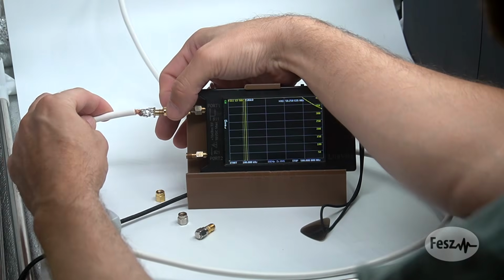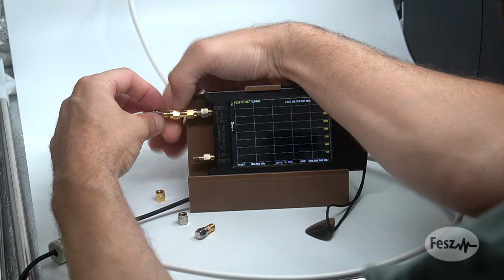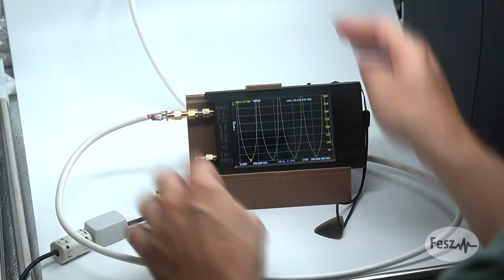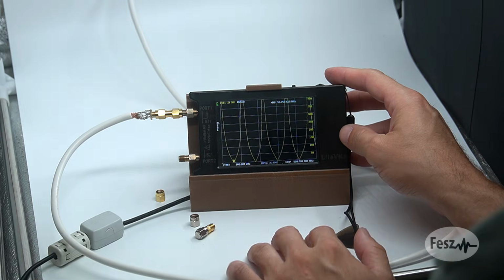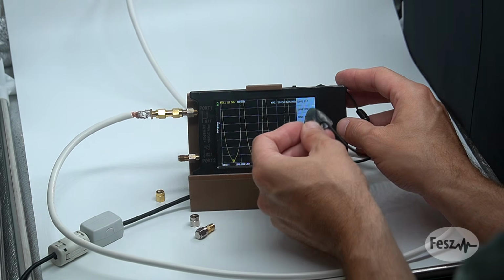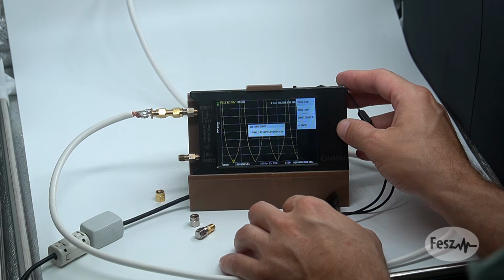Next, to determine the impedance, we will make an S11 parameter measurement starting from 100 kHz up to 500 MHz. And I'm using the maximum number of points this VNA has, 1001. Then this measurement needs to be saved as an S1P file and moved to a computer.